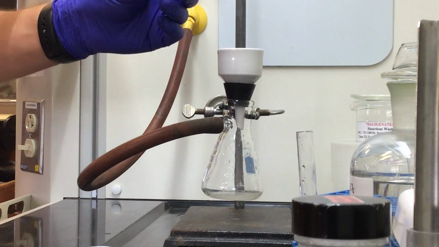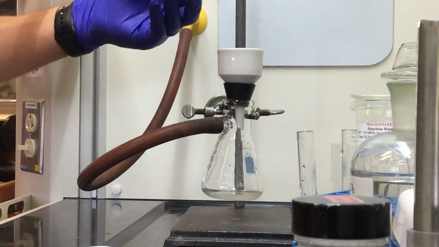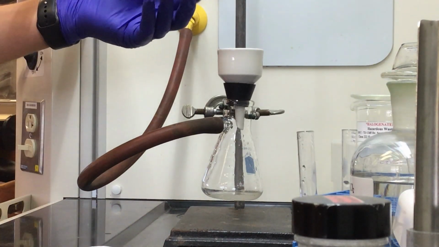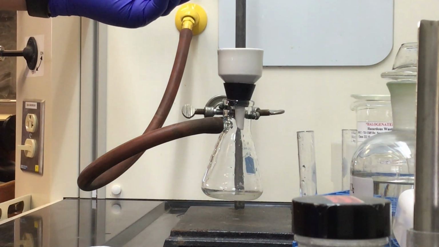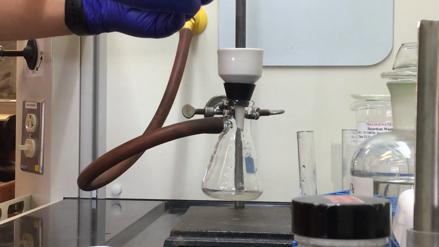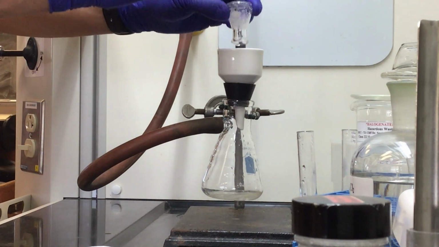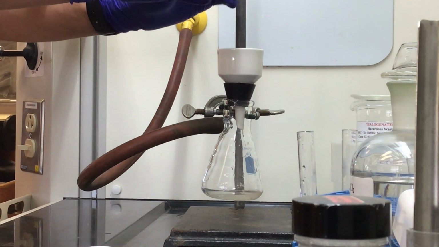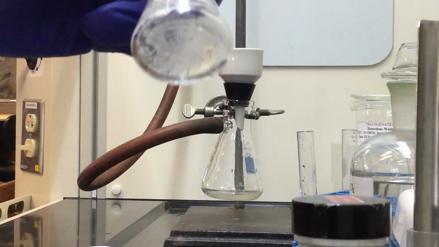Typically, you always want to have a clean vacuum flask just in case you mess up and you have to retrieve that material, so you don't have to do any extra purification processes. So this is a clean flask, and then I'm rinsing with a tiny bit of cold water just to make sure that we get everything we want.